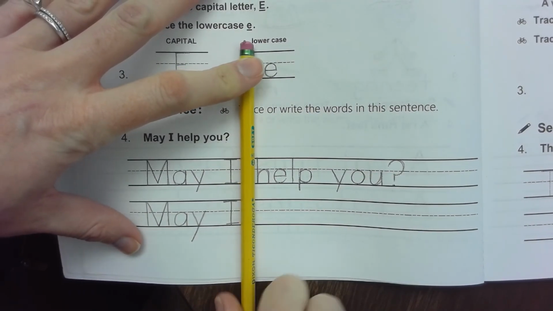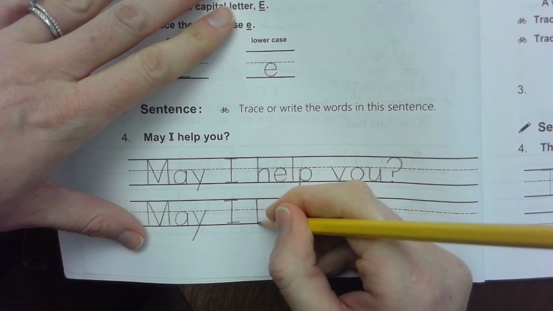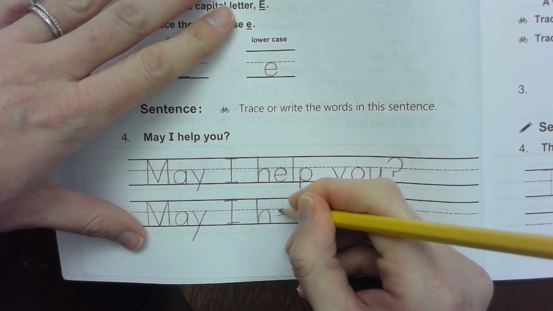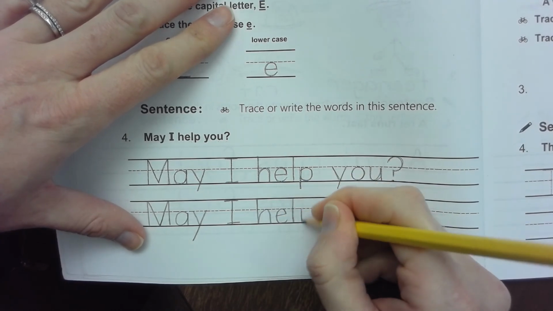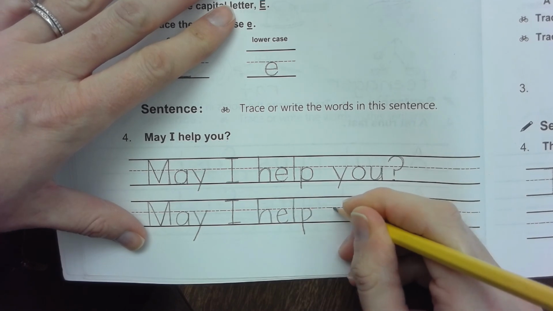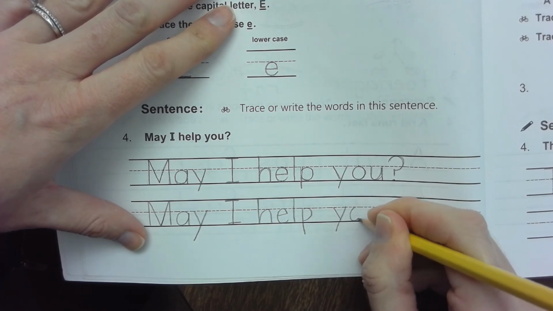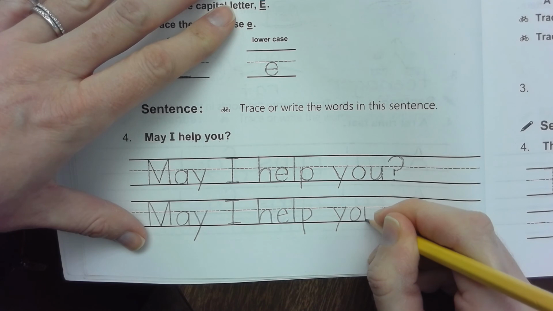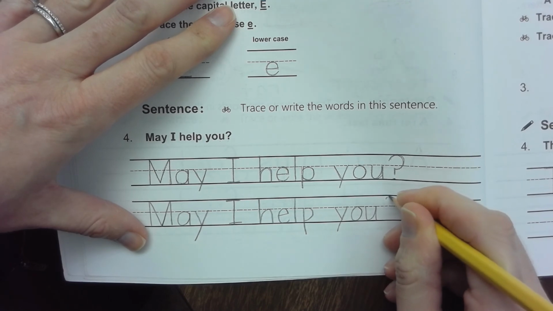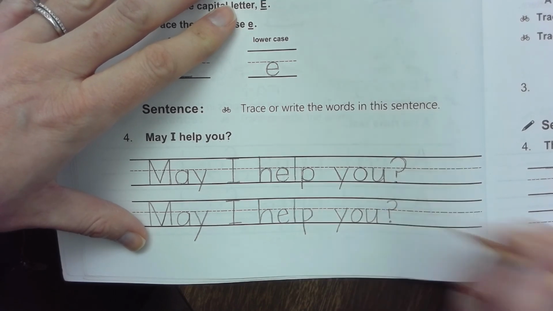Pencil space between I and help. And bigger space between help and you. Very good. Great job with your grammar lesson today.